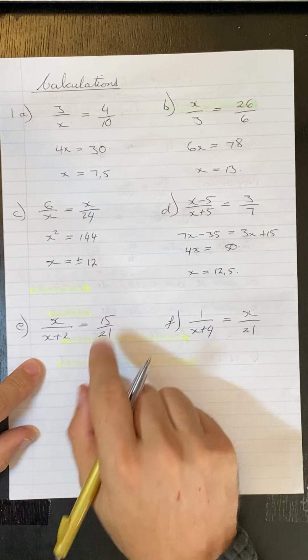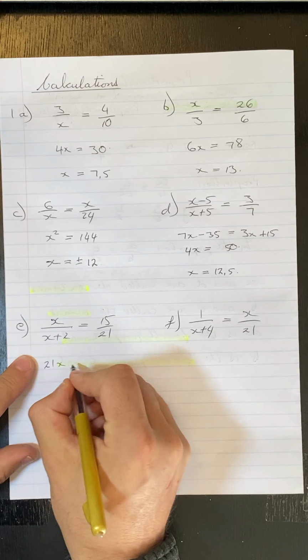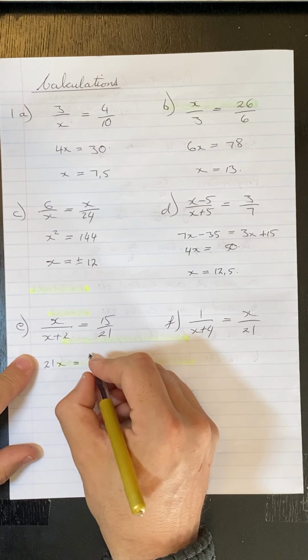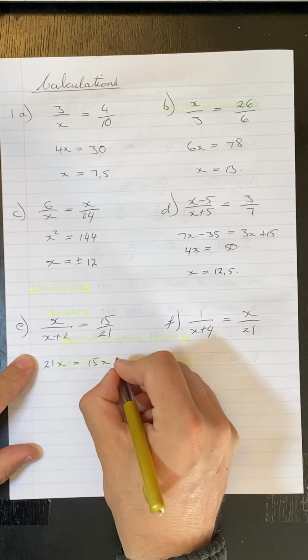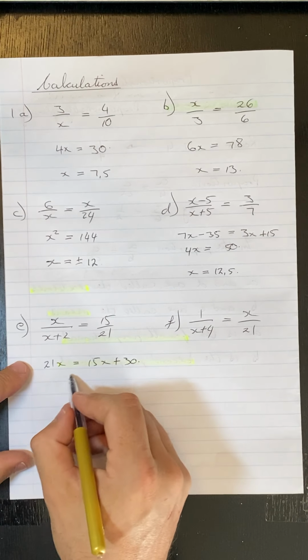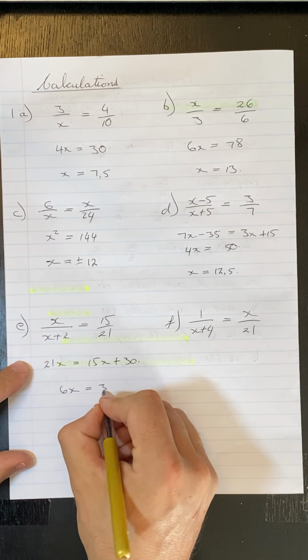Multiply up by the 21, multiply up by the x plus 2. So here we would get 21x is equal to 15 bracket x plus 2, distribute the 15 in, and we get 15x plus 30. X's one side, numbers the other side. So I take that to this side, and I get 6x is equal to 30.